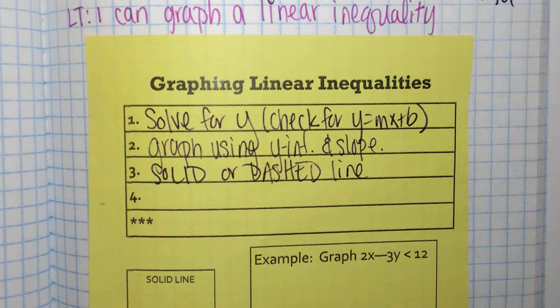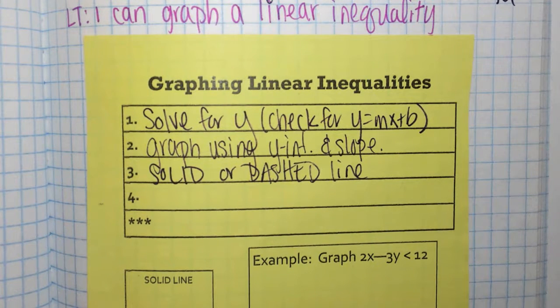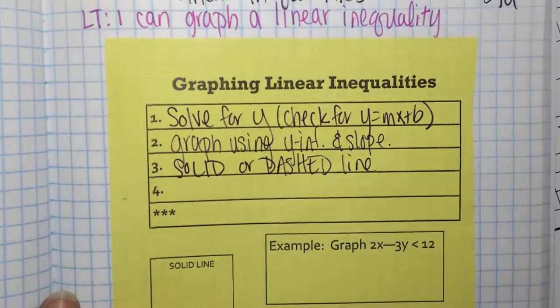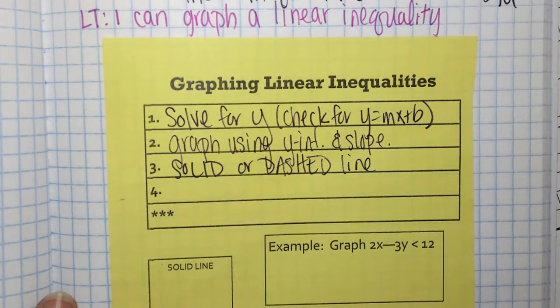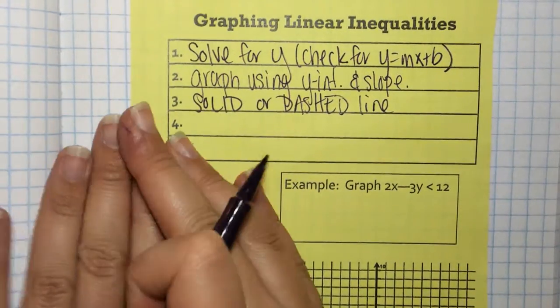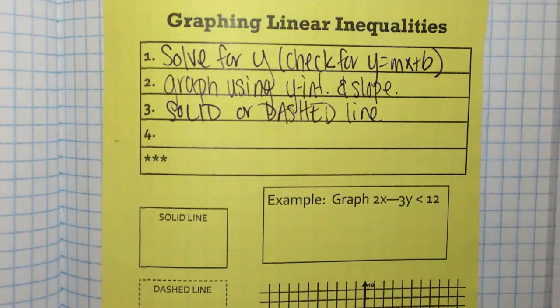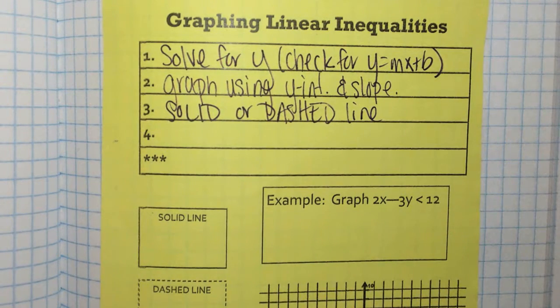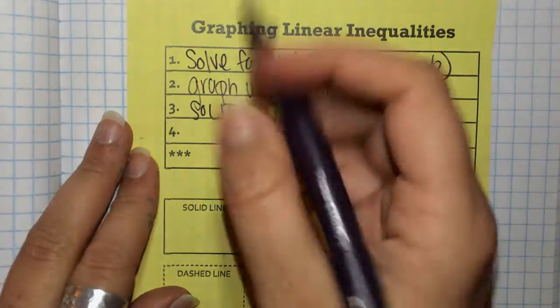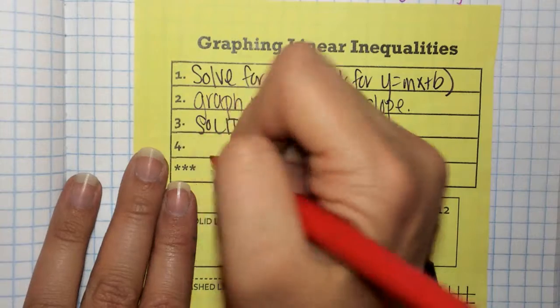When it's equal to, when it's closed, right? And when would we use a dashed line? When it's open, when it's not equal to, right? Awesome. So we're also going to write that down on the bottom in just a second. And the last step, the most important part of graphing this, and it's going to look very beautiful because we're going to use different colors. What do you think we have to do? Shade. You must shade.